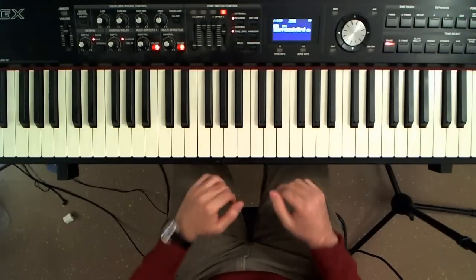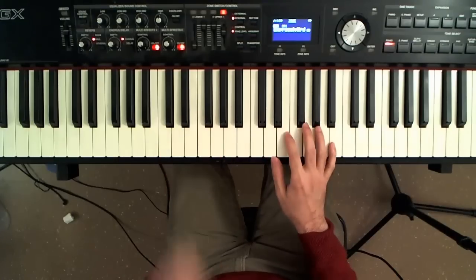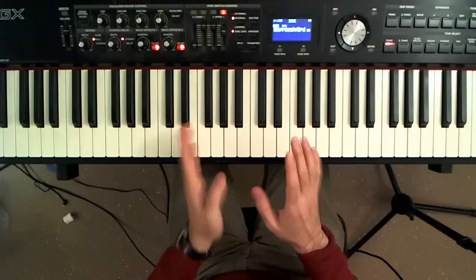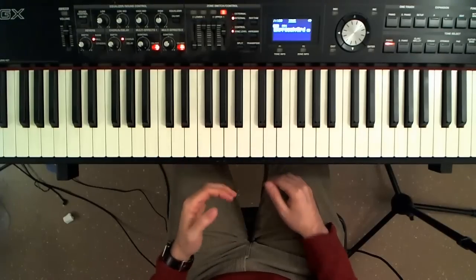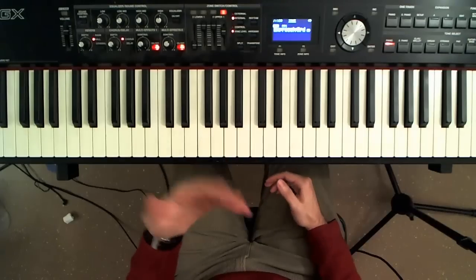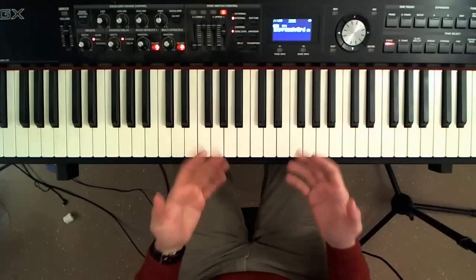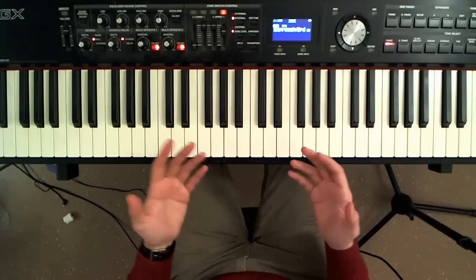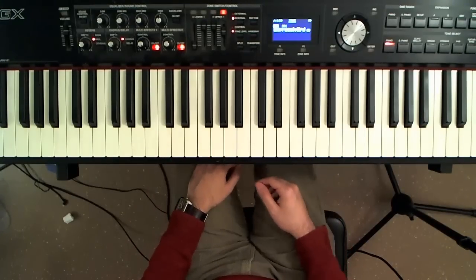And in this lesson, I'm going to show you 4 different voicings for the C major chord. I'm going to first show you the 4 voicings, and then we're going to discuss them a bit as to why I chose these particular 4, and a few other things. And then I'm going to play an example that will showcase them in the right musical context. So first of all, the voicings.